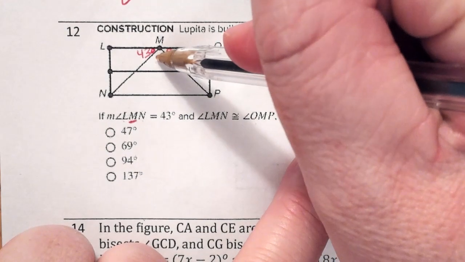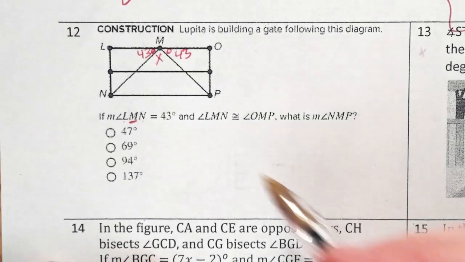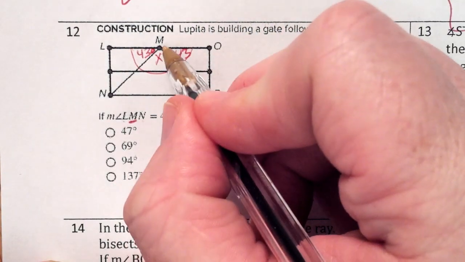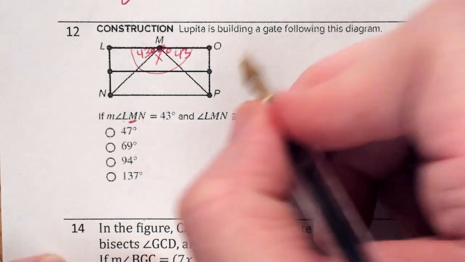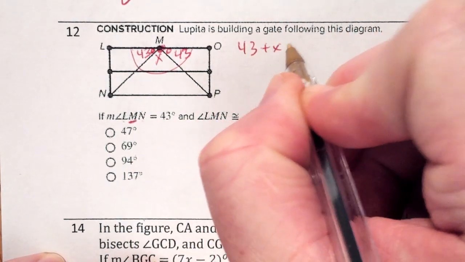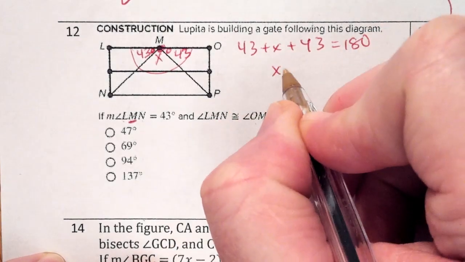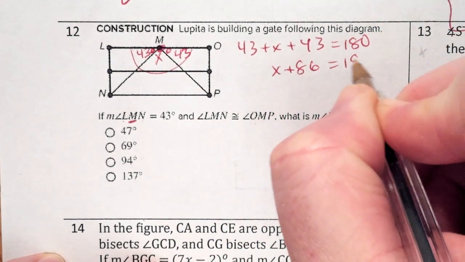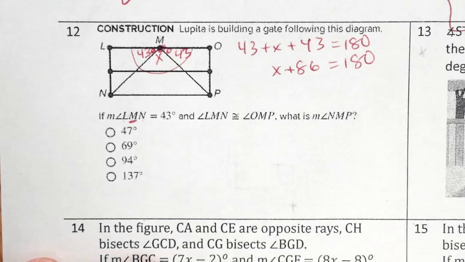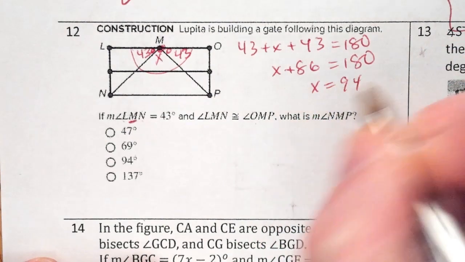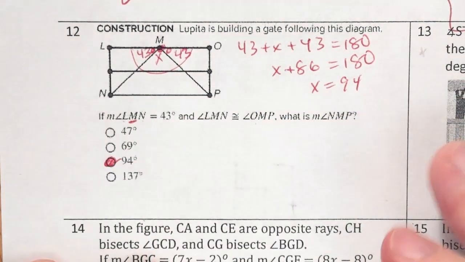What is this angle right here? So that's x. Those angles make how many degrees? Well, it makes a straight line at that vertex. So we have 43 plus x plus 43 equals 180. That is x plus 86 equals 180. So 180 subtract 86. We pop out with x equals 94. And that's the answer to that one.